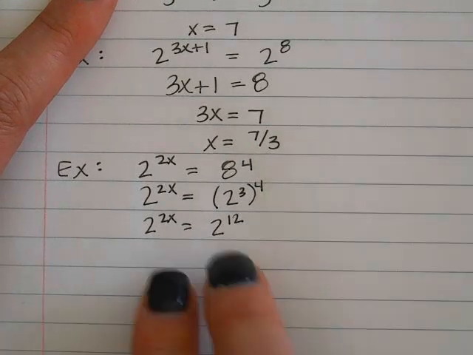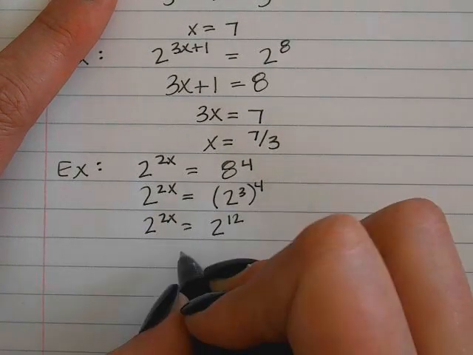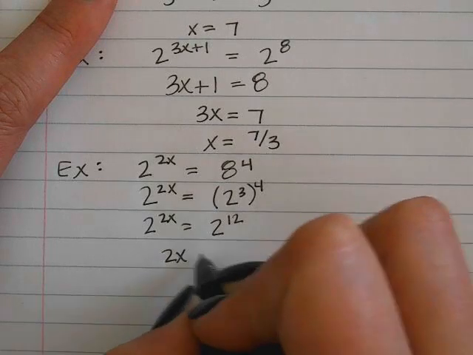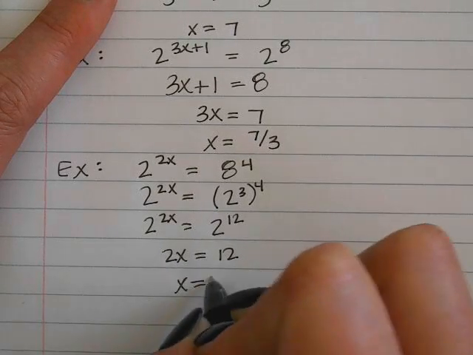And at this point, this is like one of the more simple problems, and we can just say, oh, the exponents must be equal to each other. And so x equals 6.